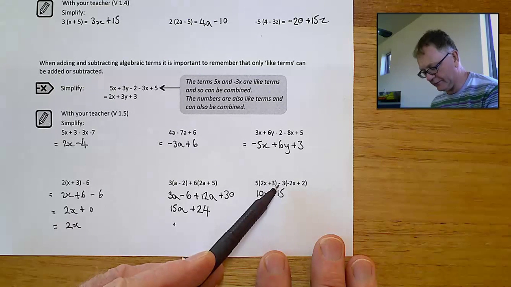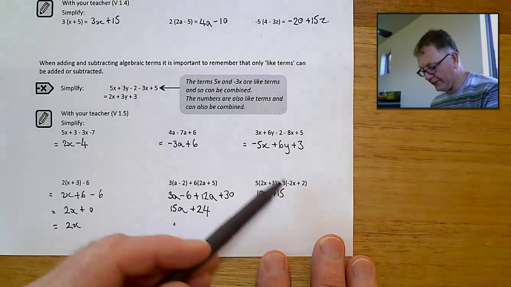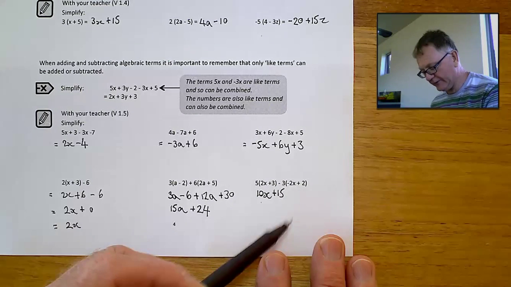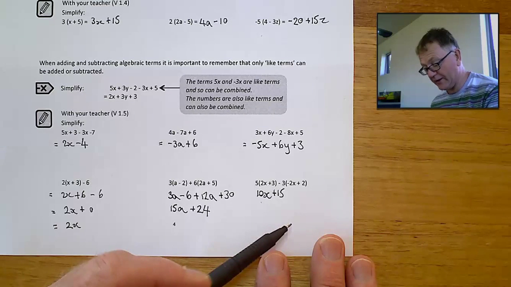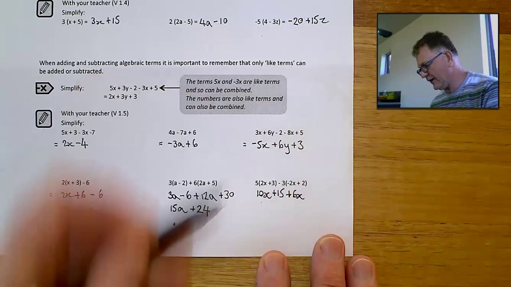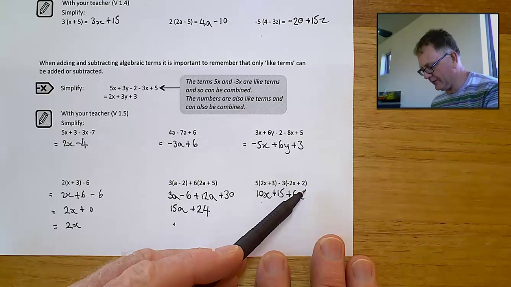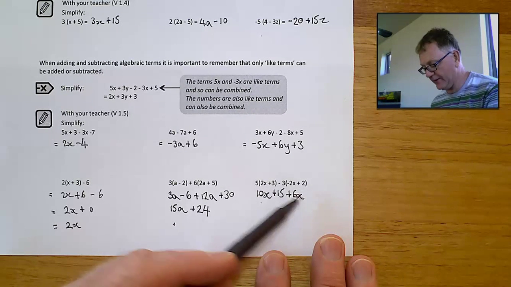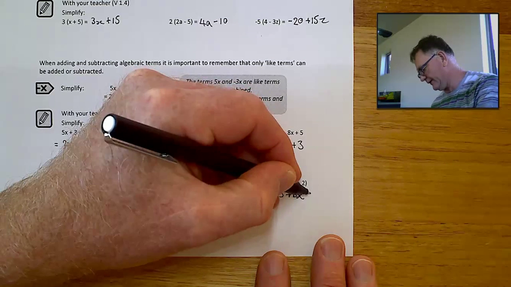This sign is important. It goes with the 3 when you multiply it through. So -3 times -2x, we're multiplying a minus by a minus, that'll give me a plus 6x. And we're multiplying -3 times +2. And so that's going to give me a negative answer. -3 times +2 will give me -6.